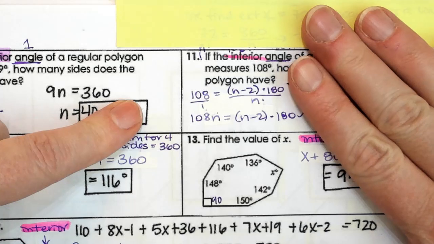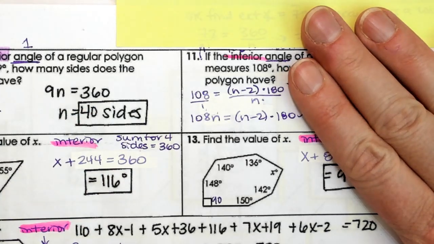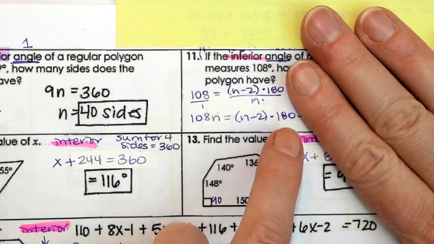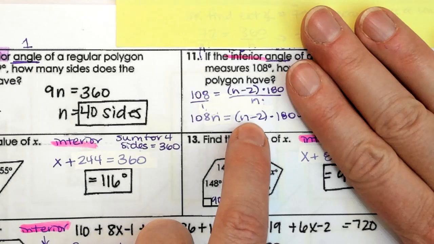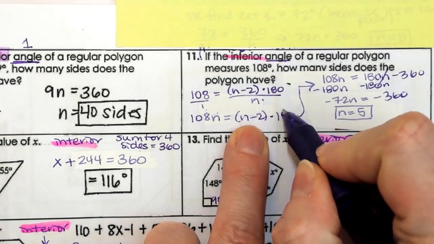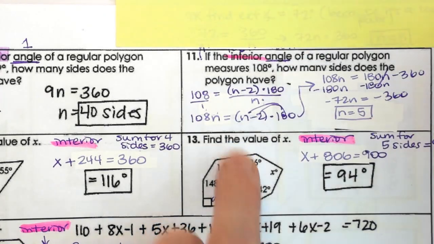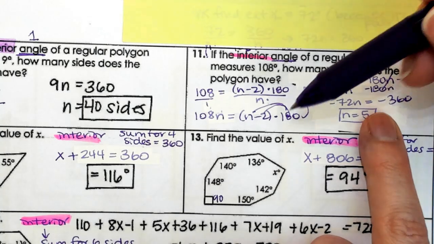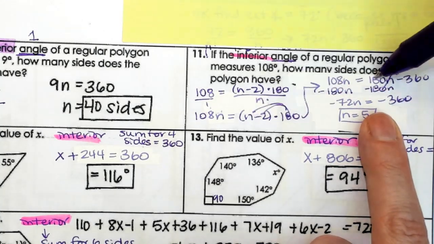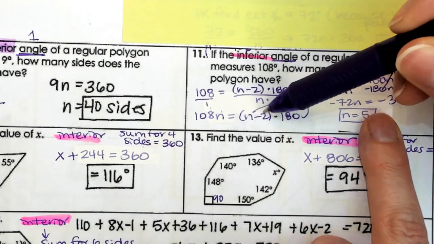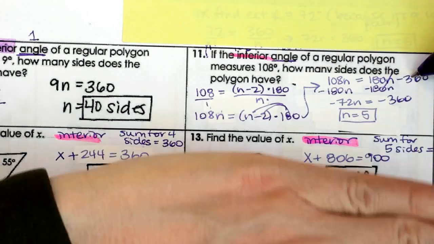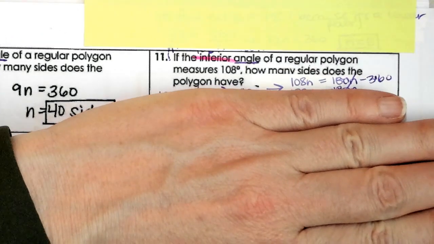And then from there, you're just using your Algebra 1 skills. You're starting to solve it like an equation. So I'm noticing I have 180 times both of these terms. So I would want to think about distributing there. And so I had to bring my work over this way. So 180 times n is 180n. 180 times negative 2 gave me negative 360. And now I'm just solving that like a normal equation.